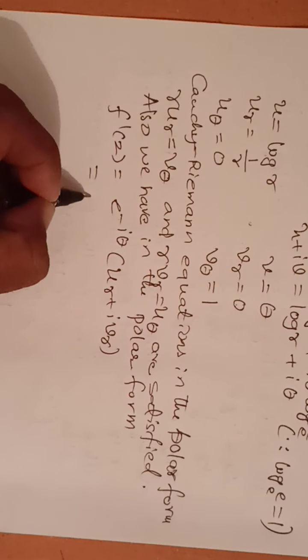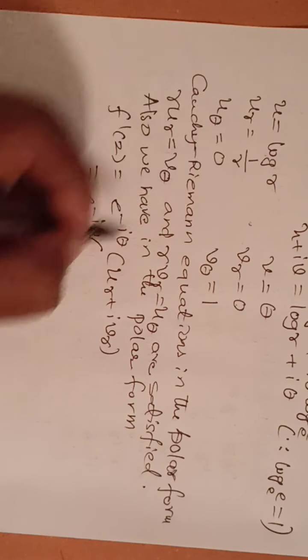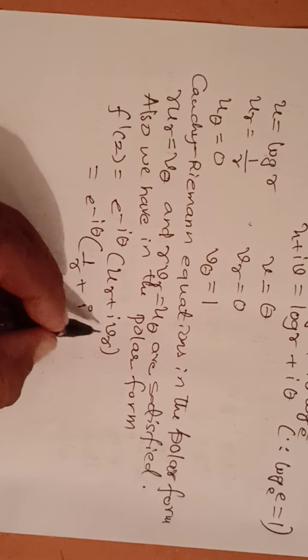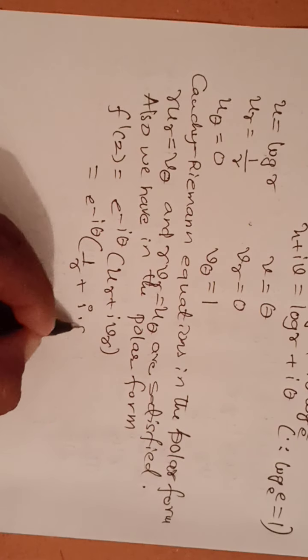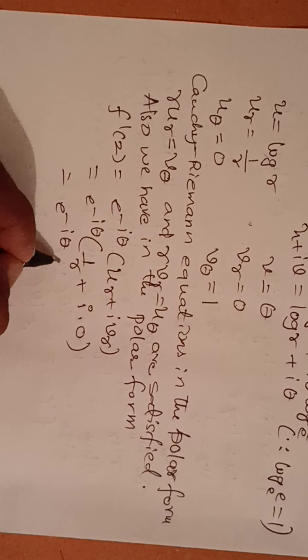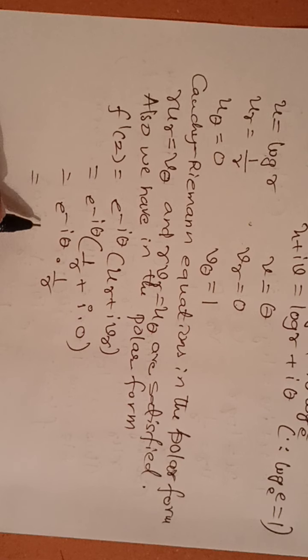This is nothing but e raised to minus i theta into u_r, which is 1 upon r, plus i into v_r, v_r is equal to 0. So it is e raised to minus i theta into 1 upon r, this part is 0.